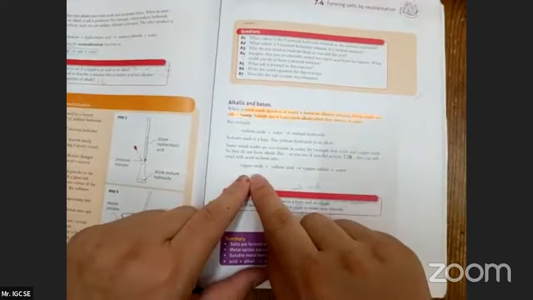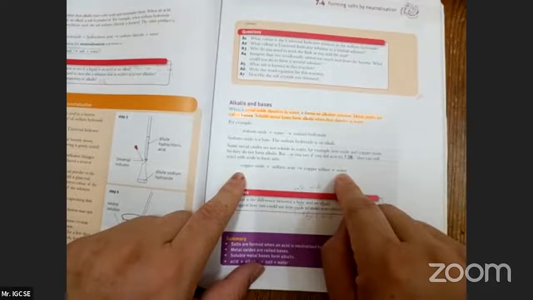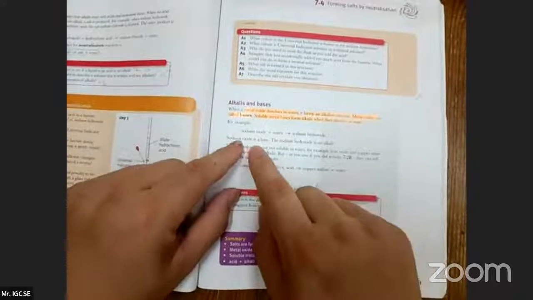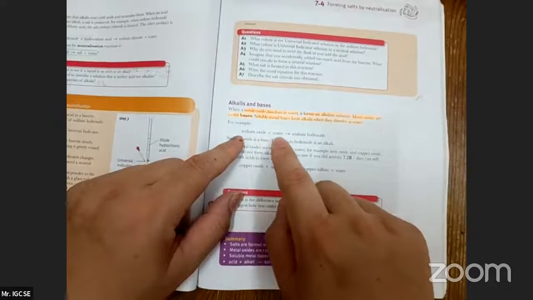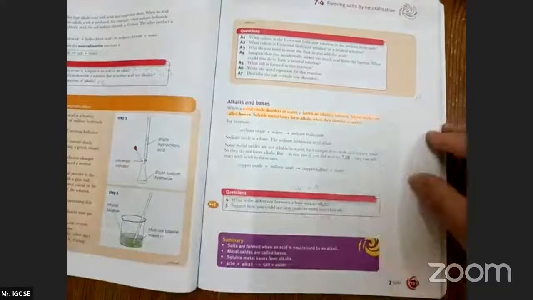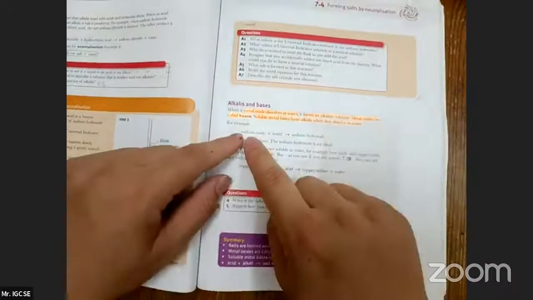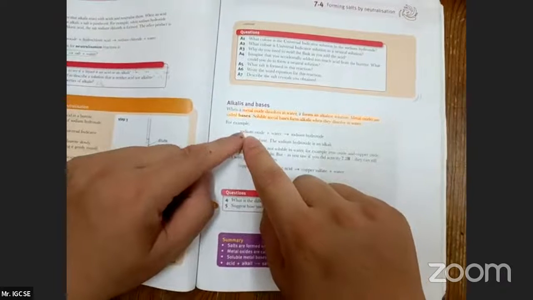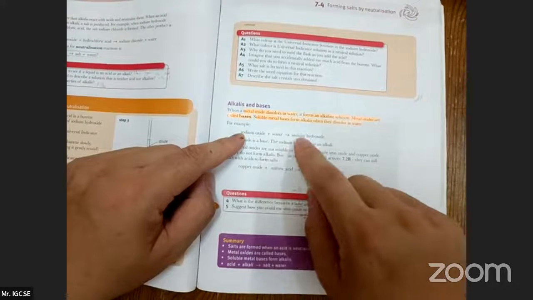Copper oxide plus sulfuric acid will become copper sulfate and water. For others, sodium oxide plus water will become sodium hydroxide. And because sodium is so reactive, sodium can also react with water directly to produce sodium hydroxide. It's the same.